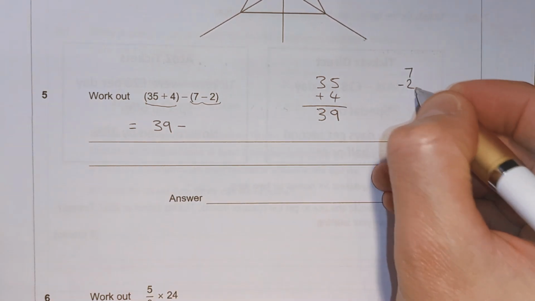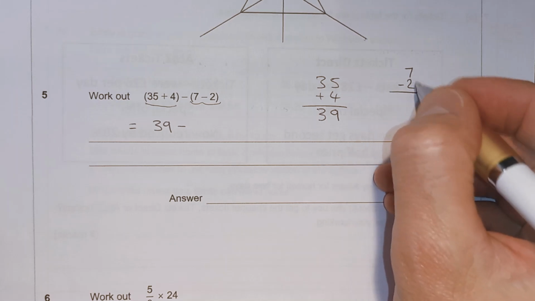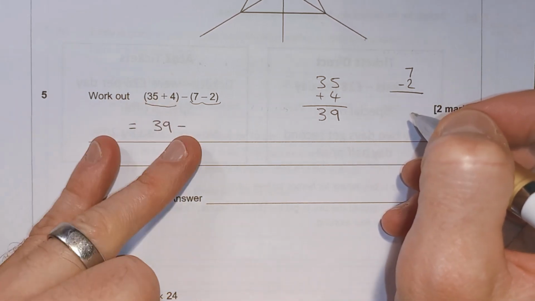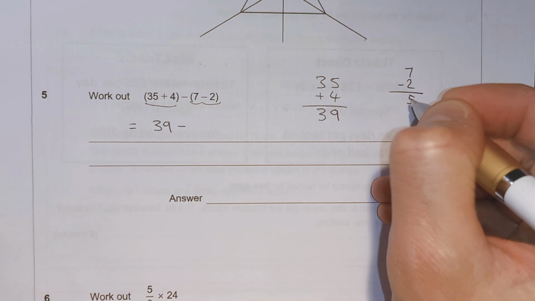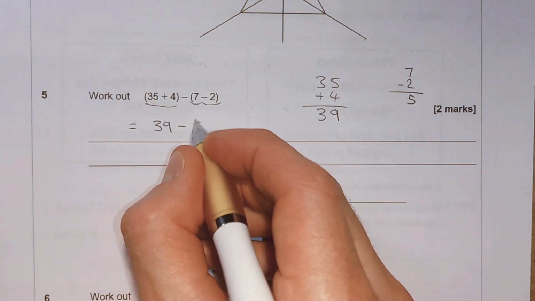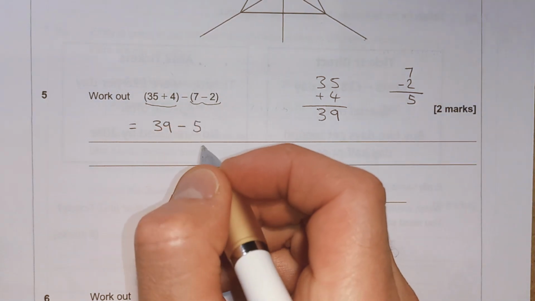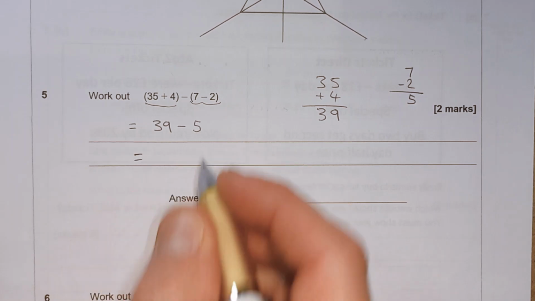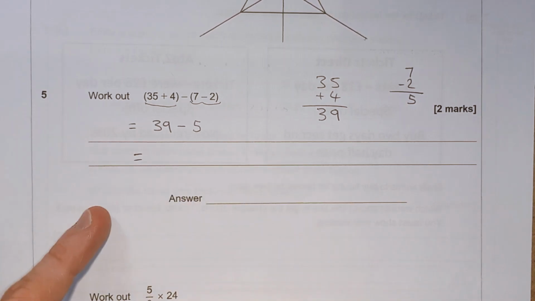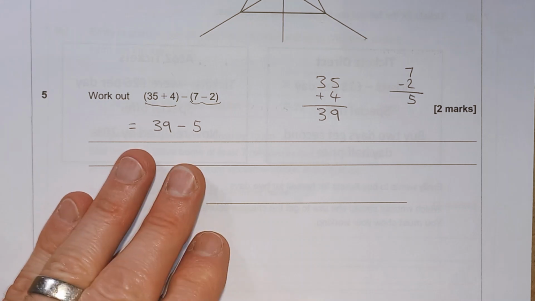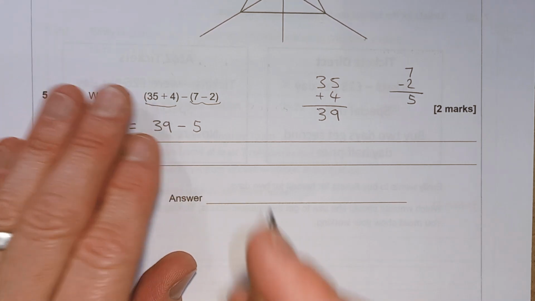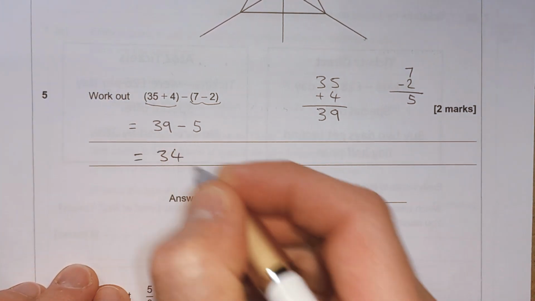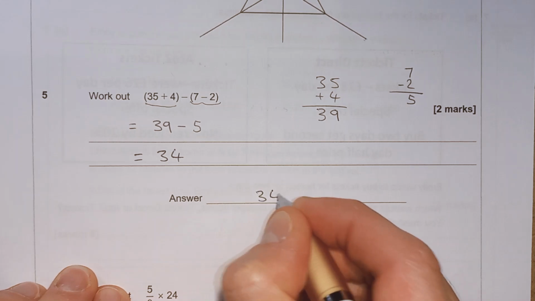Well, we can write it as a column. 7 minus 2, so count back 2 from 7, we'll have 6, 5. So we've got 5 replacing this bracket here. So we've now got 39 minus 5. Well, let's just count 5 back from 39. So we'd have 38, 37, 36, 35, 34. And we can put that on our answer line.